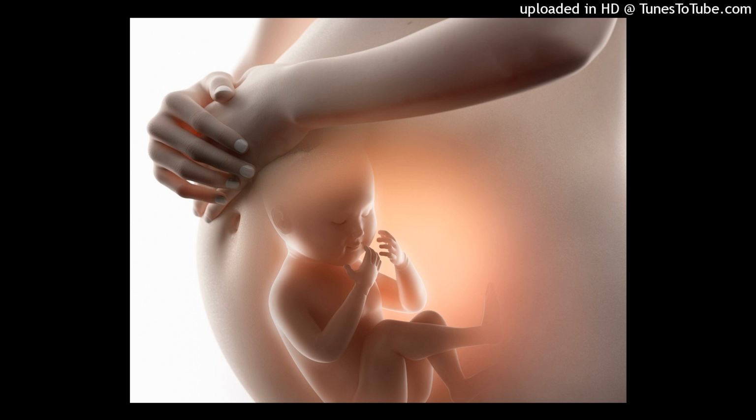Foramen ovale. The foramen ovale is a flap valve in the septum between the right and left atria of the fetal heart. As blood flows into the right atrium, 50% to 60% crosses the foramen ovale to the left atrium.